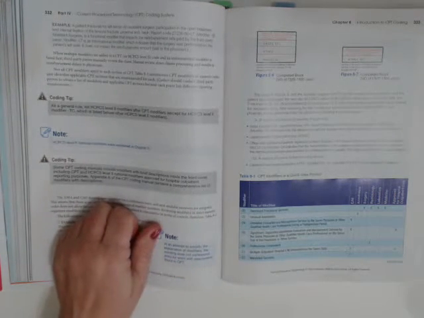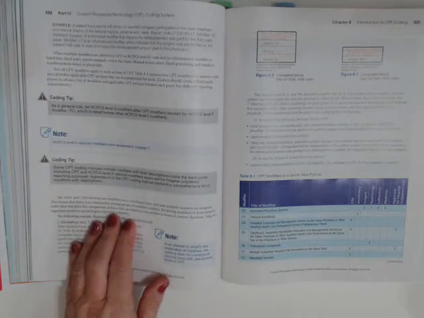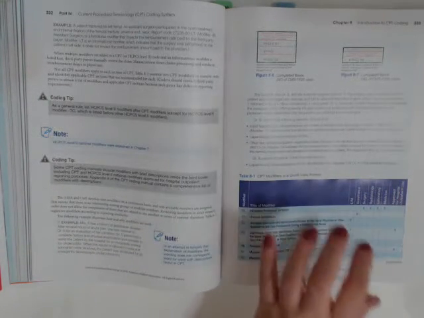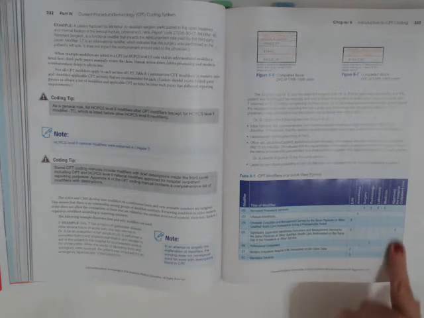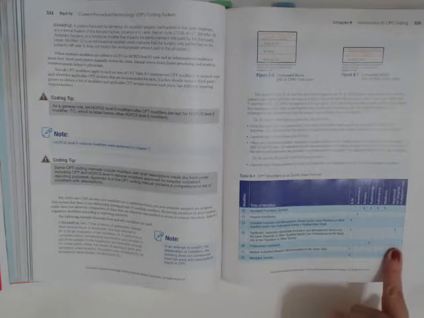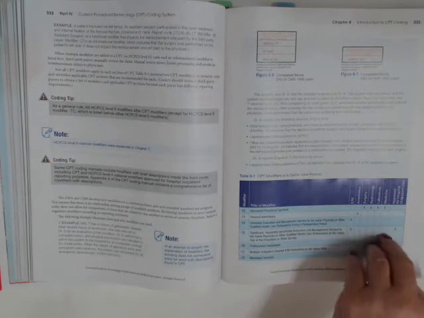25 modifiers only go on E&M codes. You will never see them on procedure codes. And this table is excellent, showing when you can use them and when you can't. Make sure you take heed to this last column because these are hospital outpatient only.